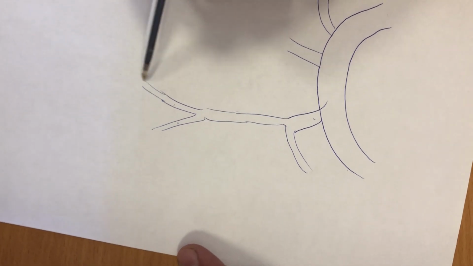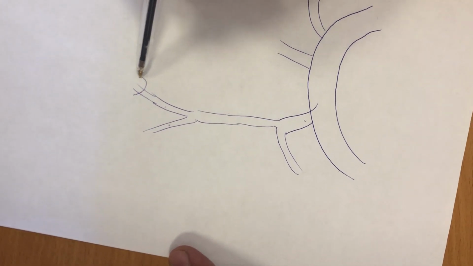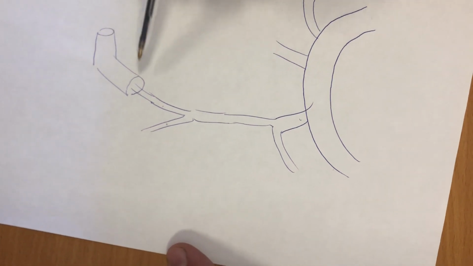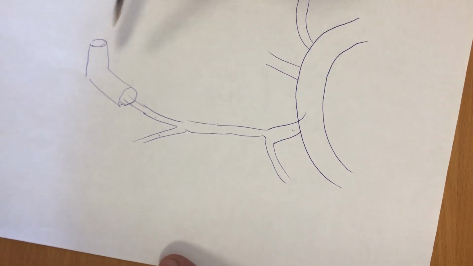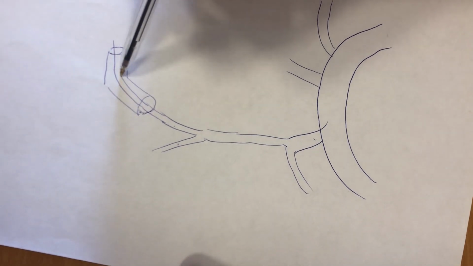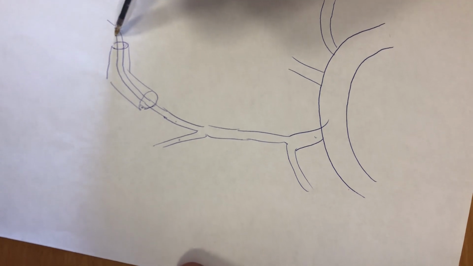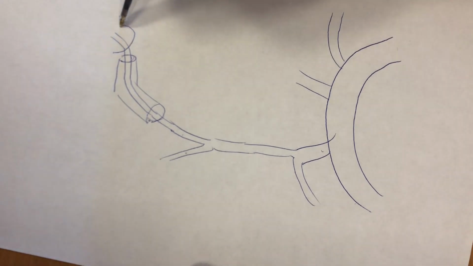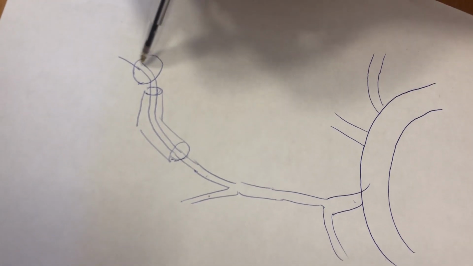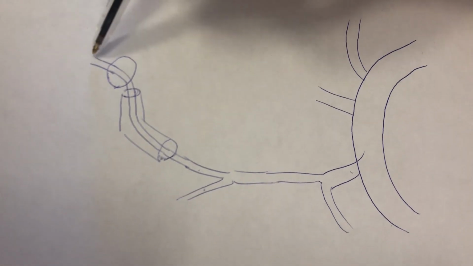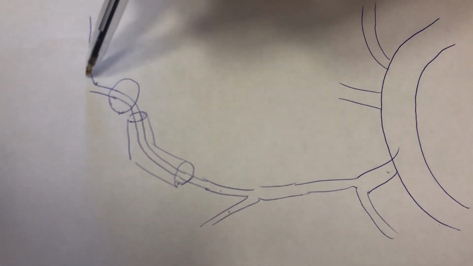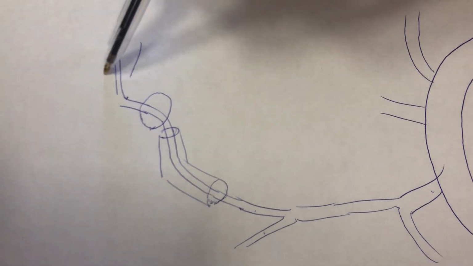Internal carotid artery goes into the skull through carotid canal, canalis caroticus. It has external opening and internal opening, and carotid artery passes through this canal and goes into the skull through upper part of foramen lacerum, and in skull it gives first branch, that is ophthalmic artery, arteria ophthalmica.